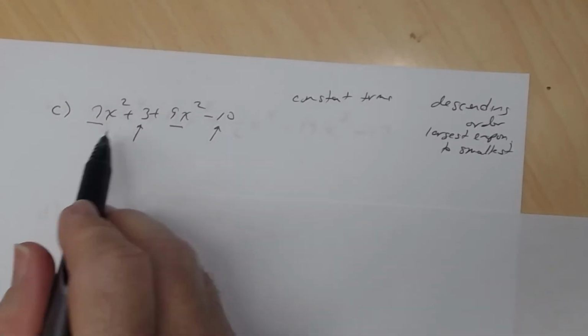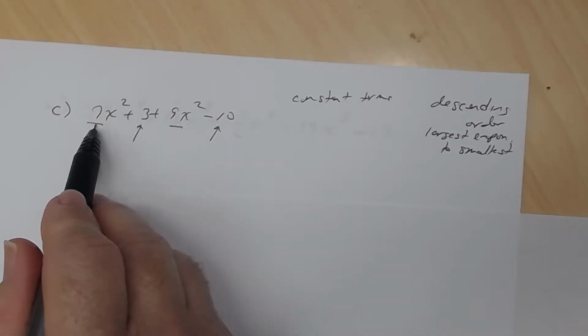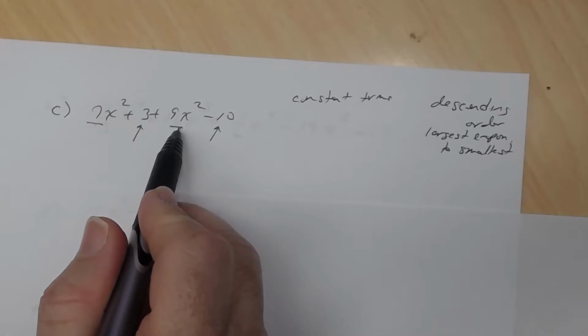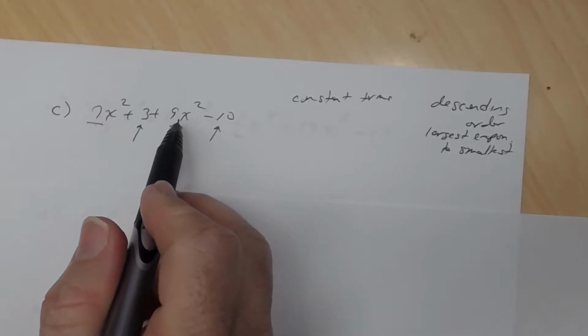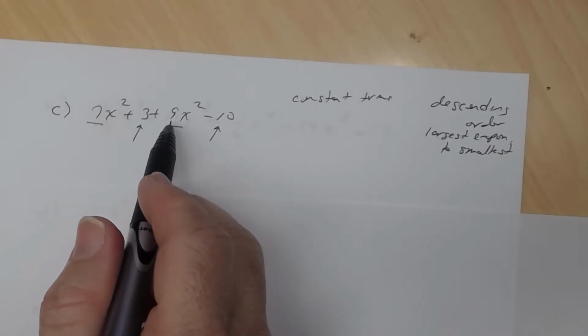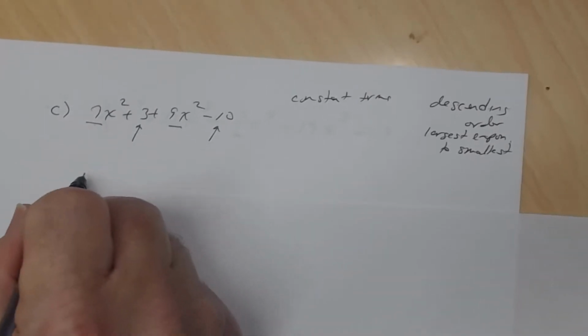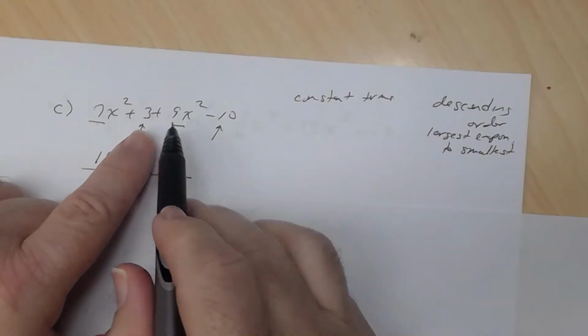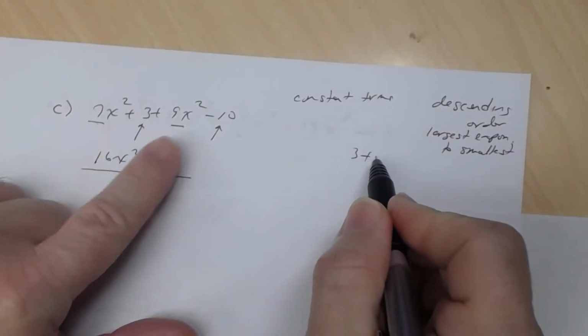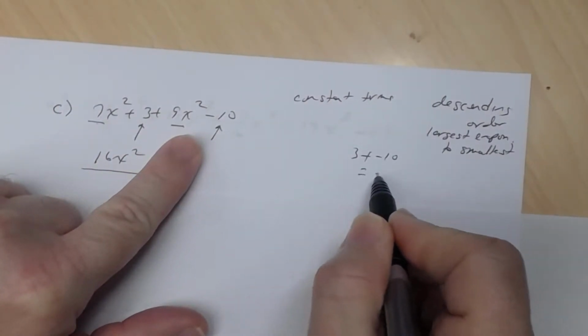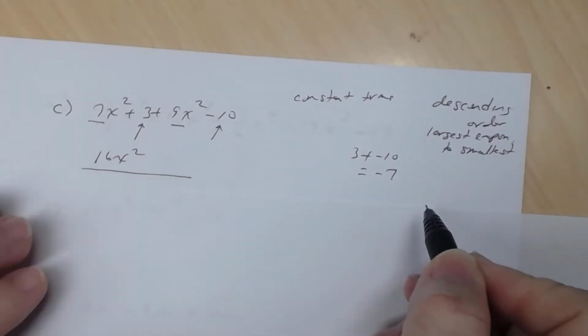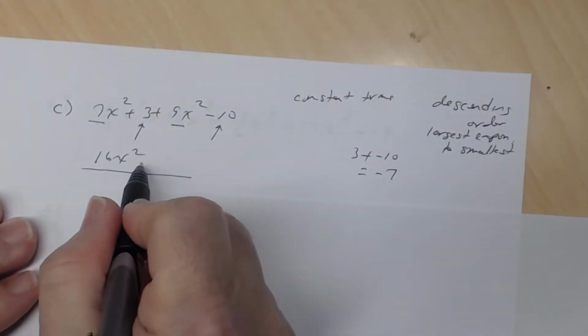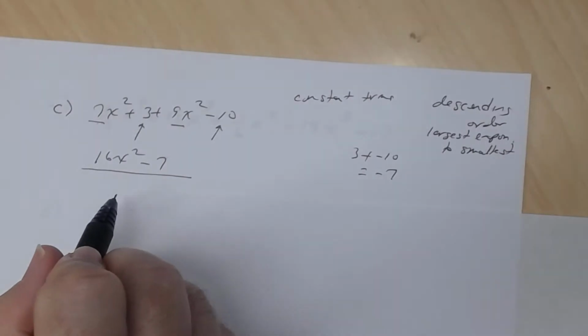Okay, so let's do the x squareds first. So 7x squared plus 9x squared. So 7 plus 9 is 16. So I'm going to have 16x squared. All right, and then 3 plus a negative 10 is a negative 7. Okay, so I'm going to write this as 16x squared minus 7. So that's how you want to write it.